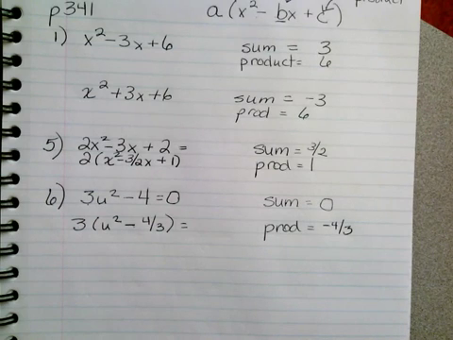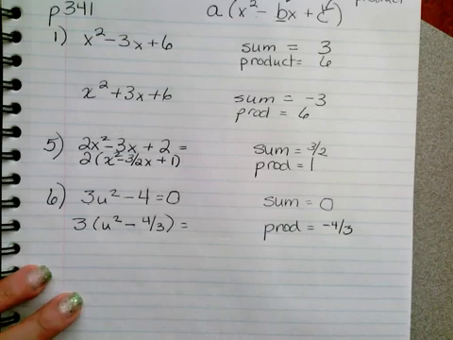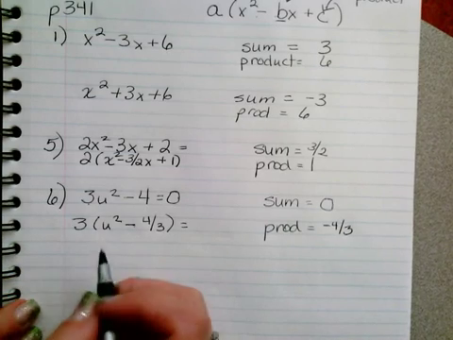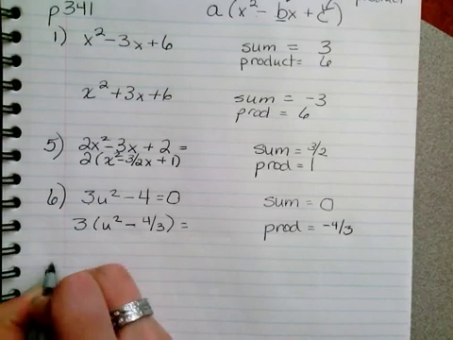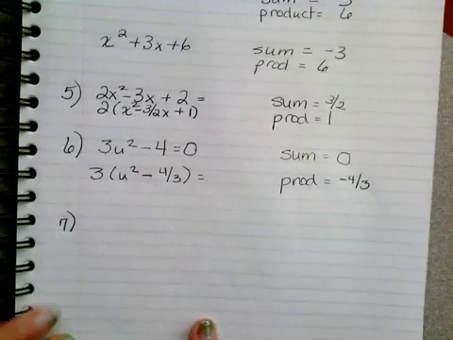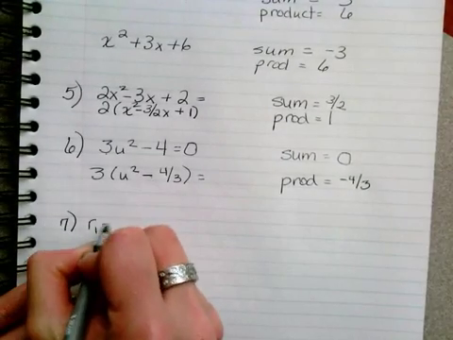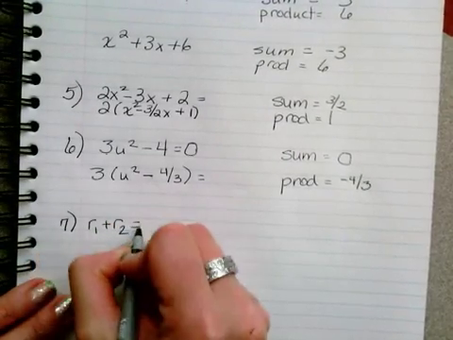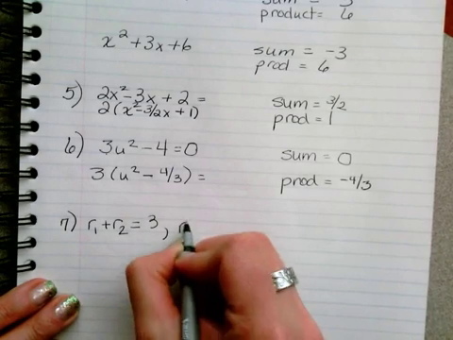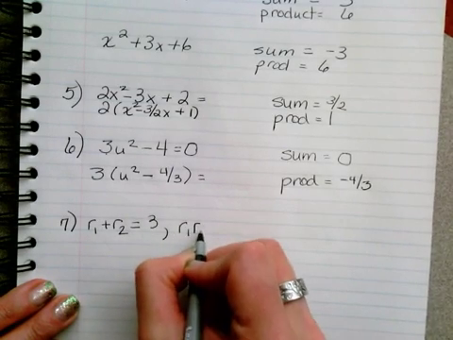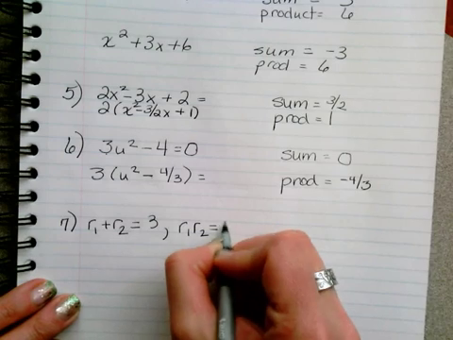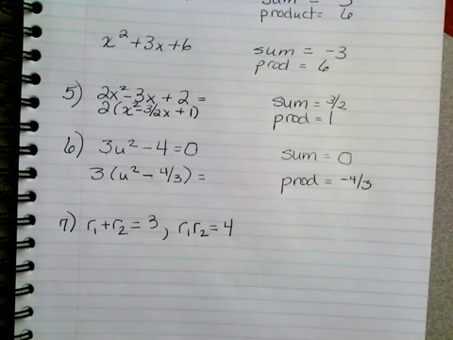Top of page 342, number 7. I've already given you some of your work. Top of page 342, number 7. They say to you, the sum of the roots is 3. The product of the roots is 4. Give me a quadratic that represents that.